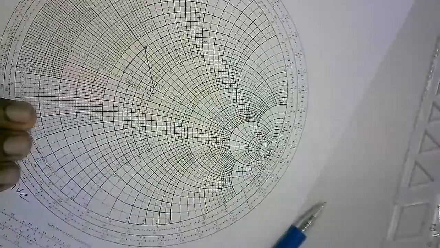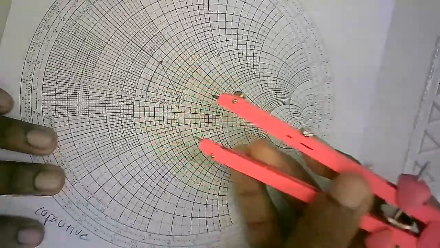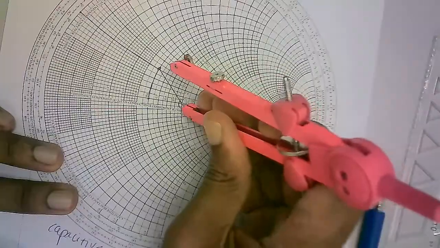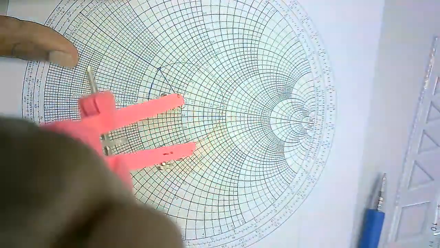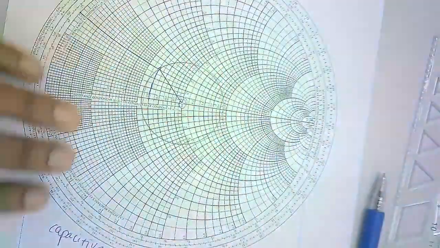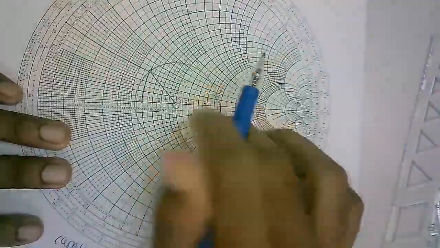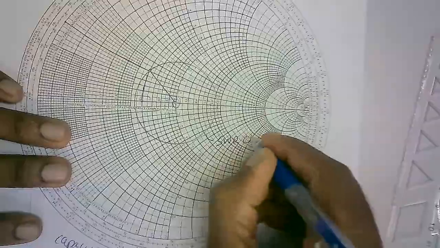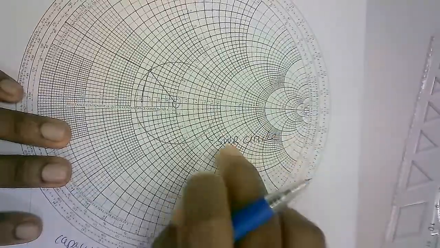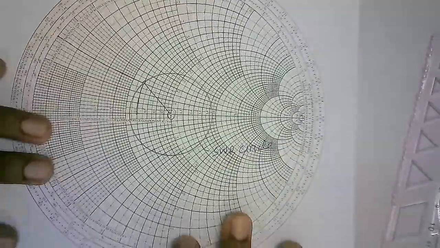This is the length that will help us figure out many different parameters. And then we are going to draw a complete circle here. This is what we call the SWR circle.